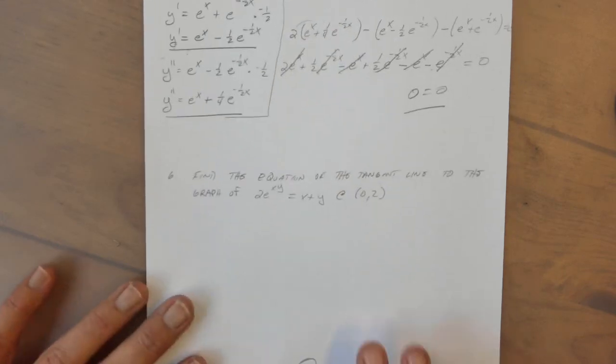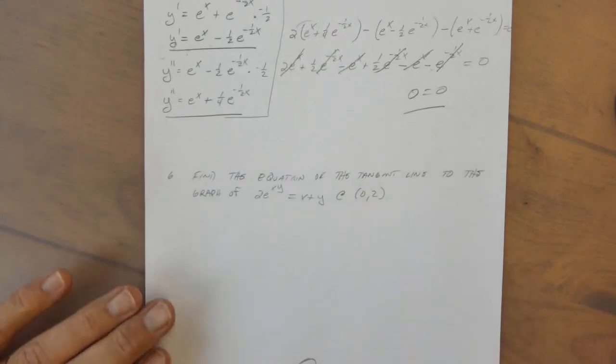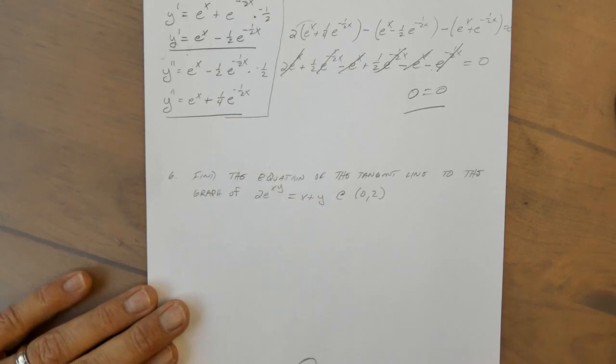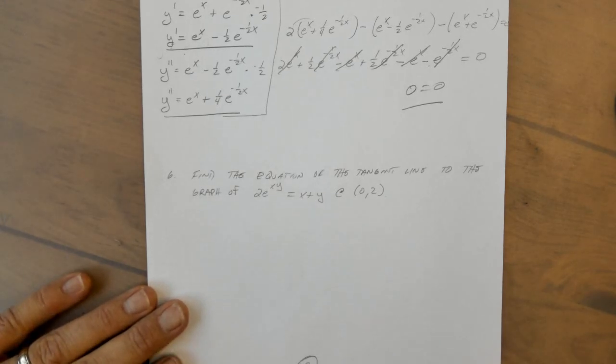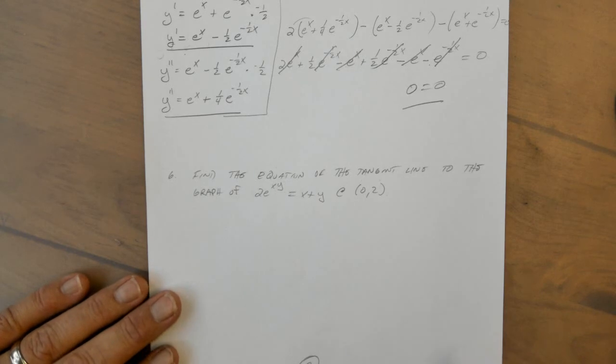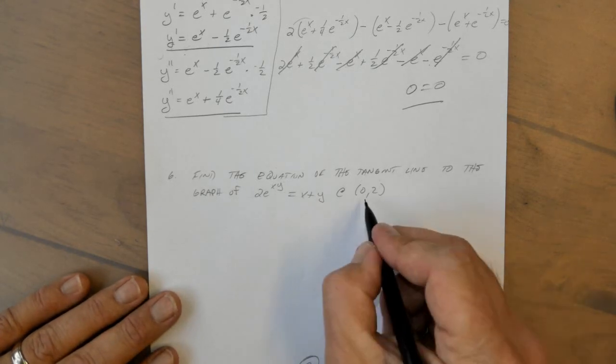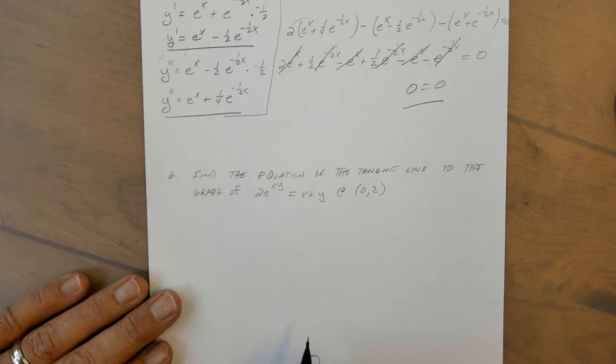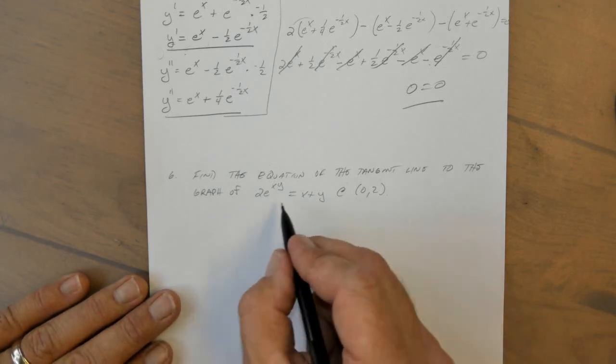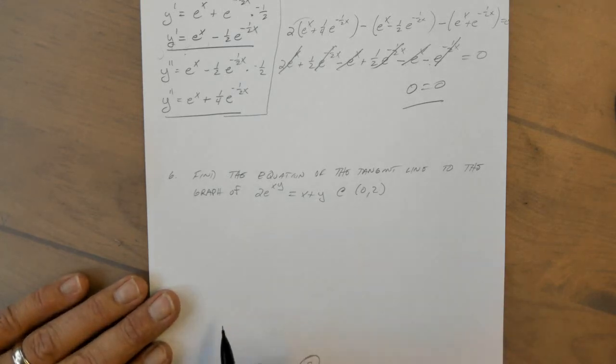All right, last one. Find the equation of the tangent line to the graph of 2e^(xy) = x + y at the point (0, 2). So remember, the two things we need are slope and a point. So we have the point. To find the slope, we're going to take the derivative.